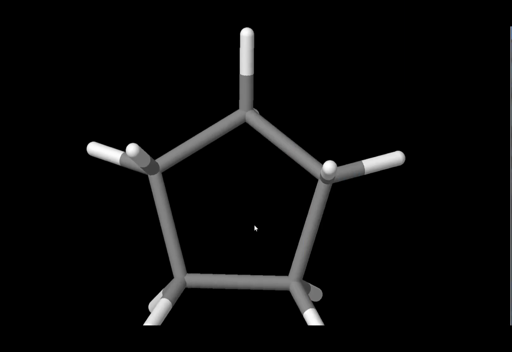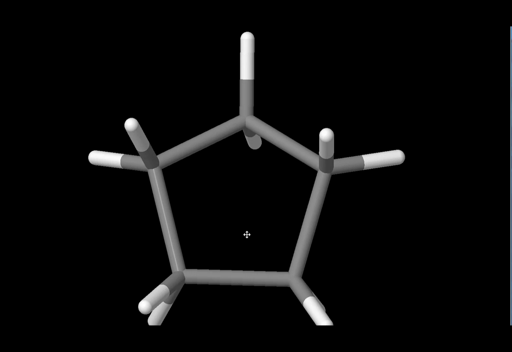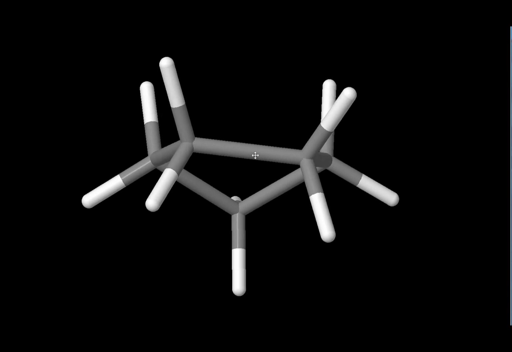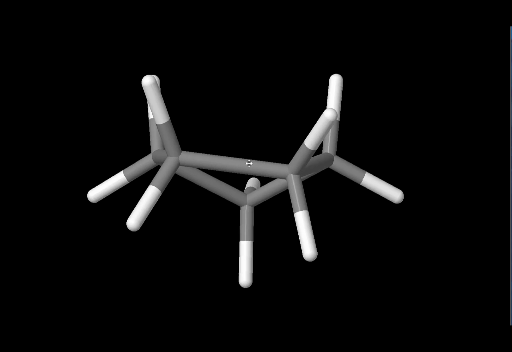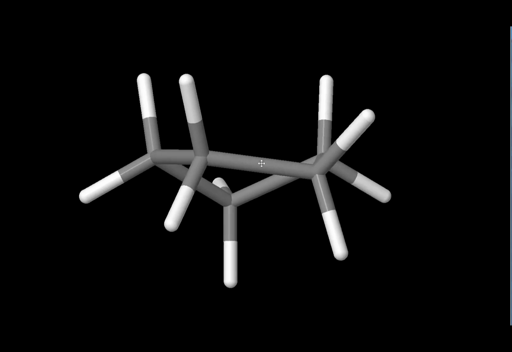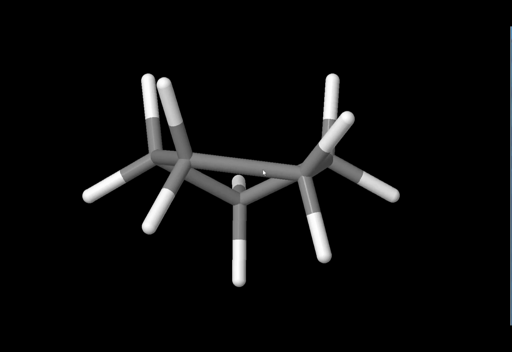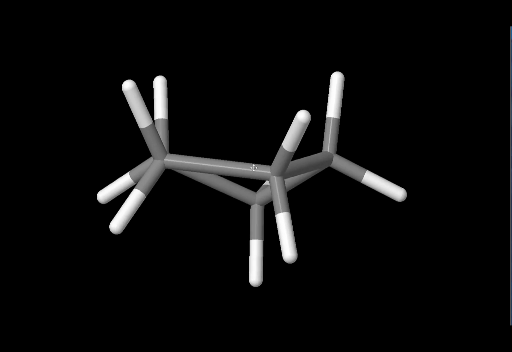Now, when you do that twist, you end up getting this conformation. So we can see that we have a bend here, right? We're taking one end of the cyclopentane ring and bending it, giving it that twist. You can see we are a little twisted here. And what we get is H's that become slightly staggered.